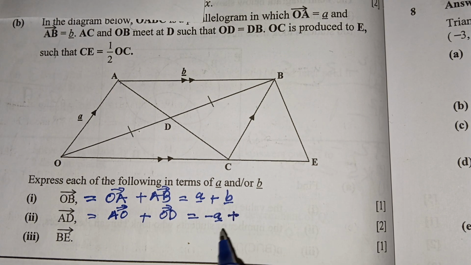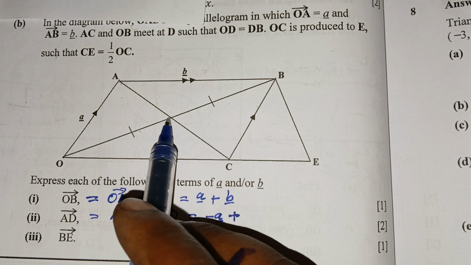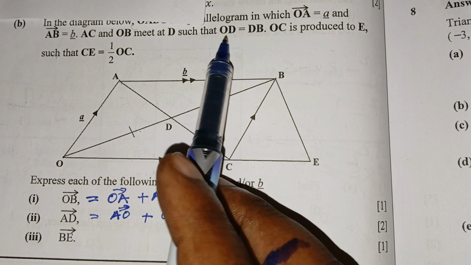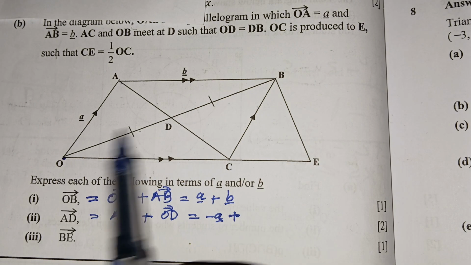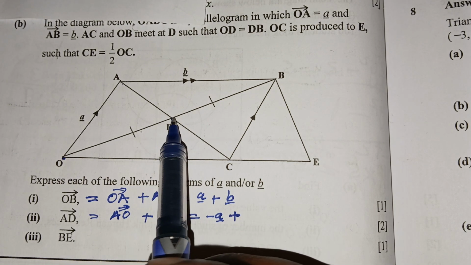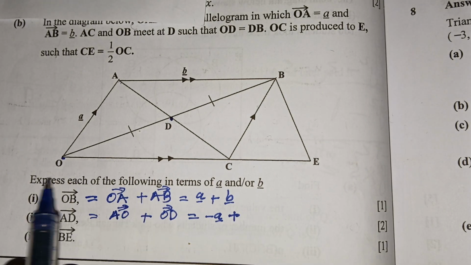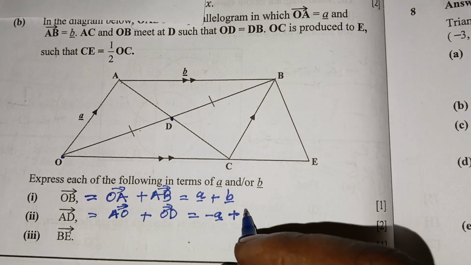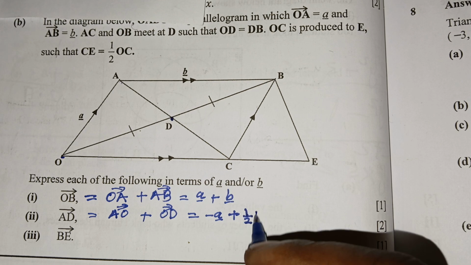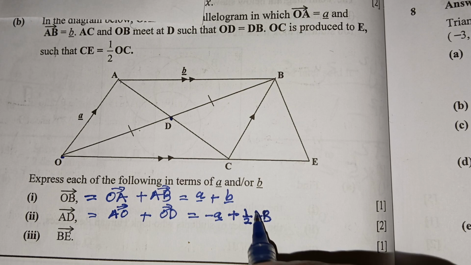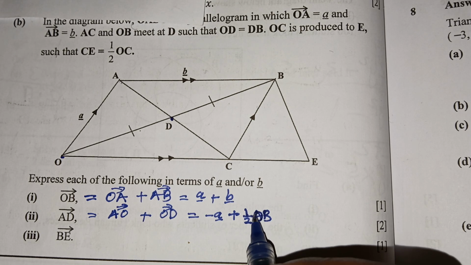Then plus OD. As you could see here, we are being told that OD is equal to DB. So meaning OD is going to be half of OB, sorry, of OB, not AB.